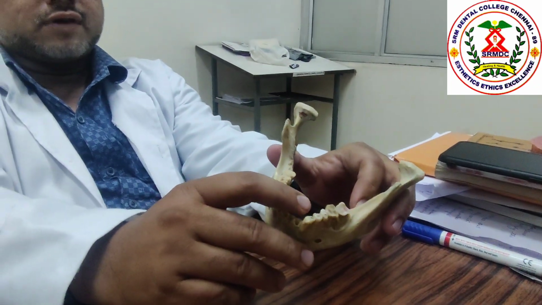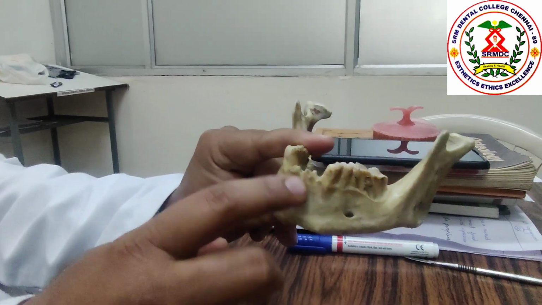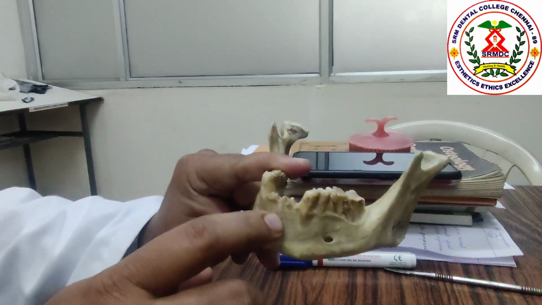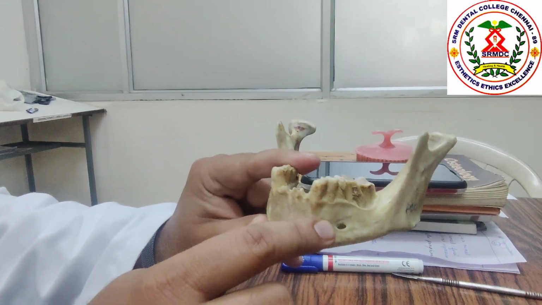Before going to the features of the mandible, we have to know peculiarities of the mandible. The mandible is the only movable bone in the facial skeleton. It is a U-shaped bone. In fetal life, it has two halves. Now see, between the two halves, see the ridge. This is called symphysis menti, which is joined together to form one bone.